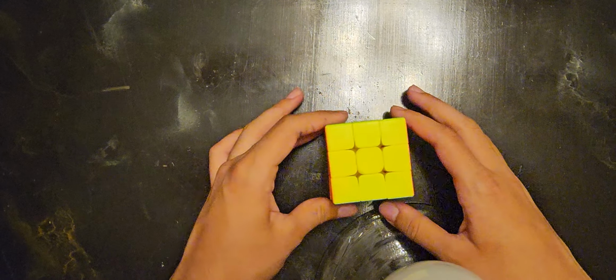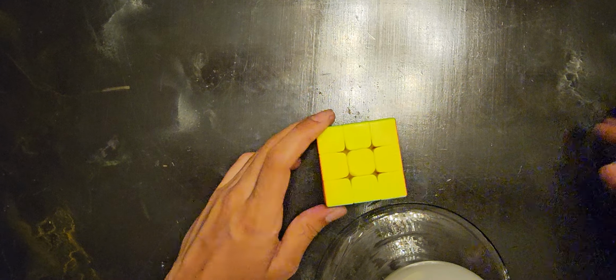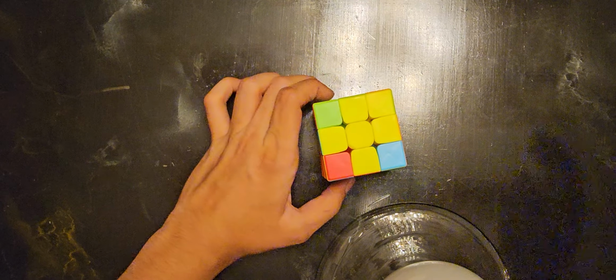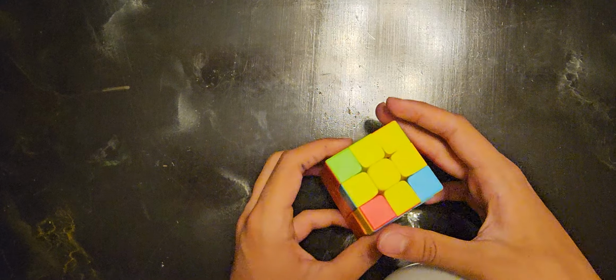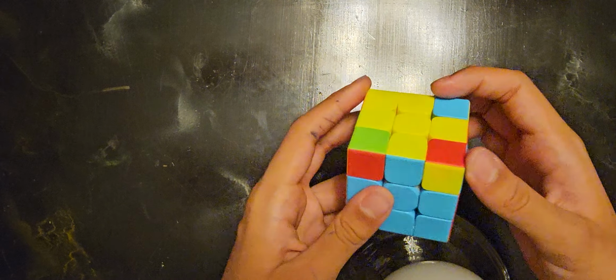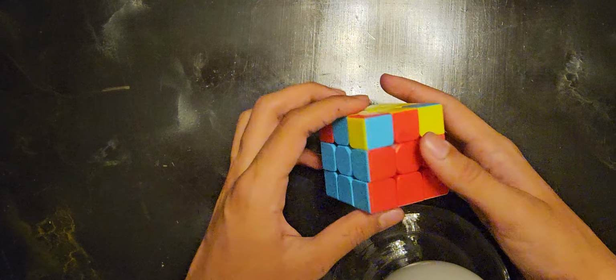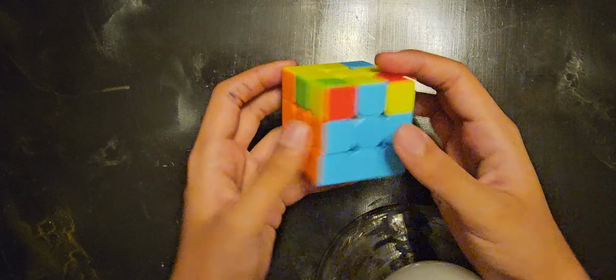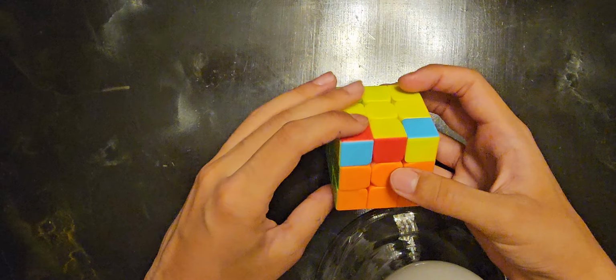Let's get into, I think, the fourth case of this video. So here's the fourth case, where we have these 2 permuted, meaning that they're in their rightful places, as you can see, and these 2 need to swap with each other. They're like a diagonal swap, excuse me for that one, and you hold it from this angle and perform this alg.